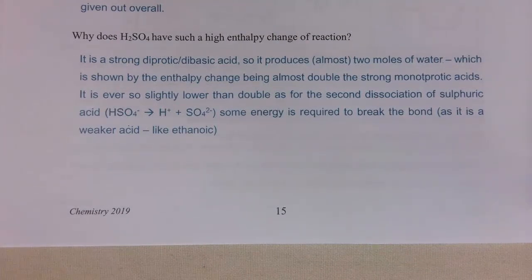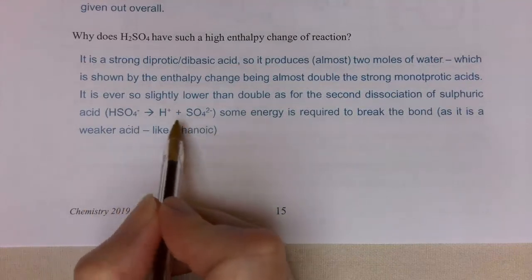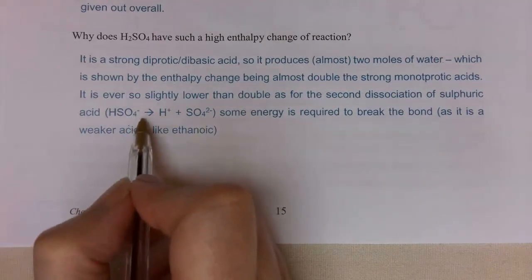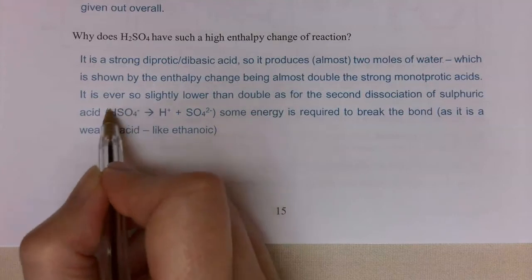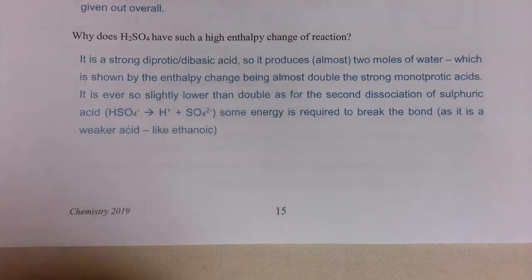As we said, it's almost double but not quite, because that second dissociation of sulfuric acid takes a little bit of energy, because HSO4 minus is a weaker acid than H2SO4, so it doesn't ionize as easily.